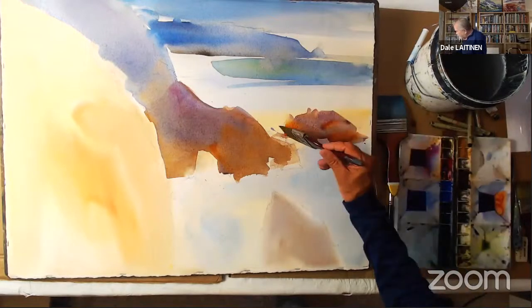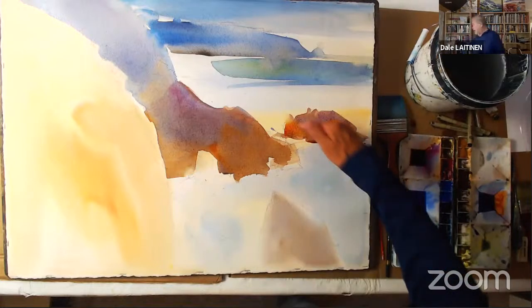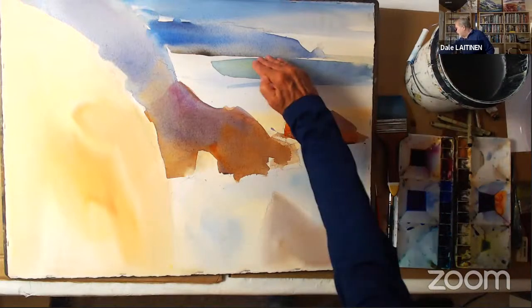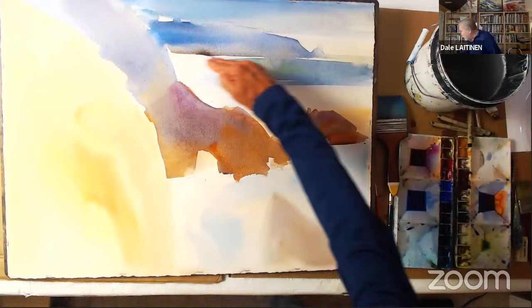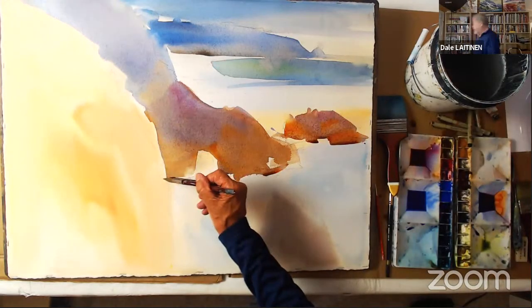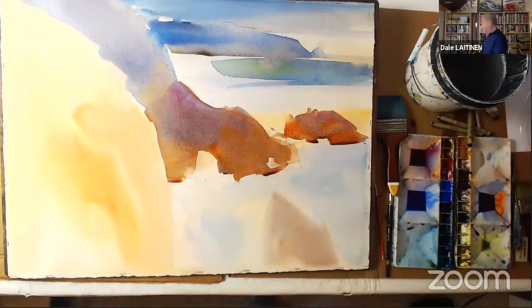Kind of round off these bottom edges to give it a sense of we're looking down on it more than straight across. Here we're looking out towards the horizon, so things are straight across, but down here, what we look at is the curvature of the base of some of these shapes.